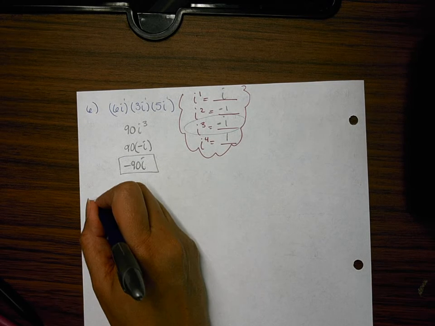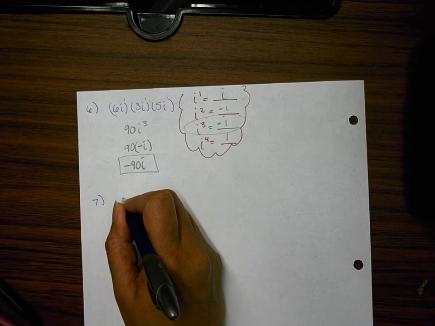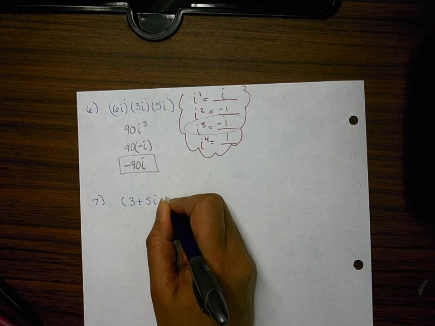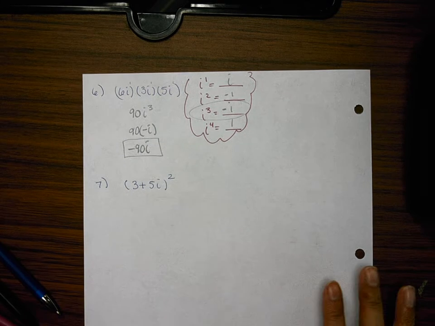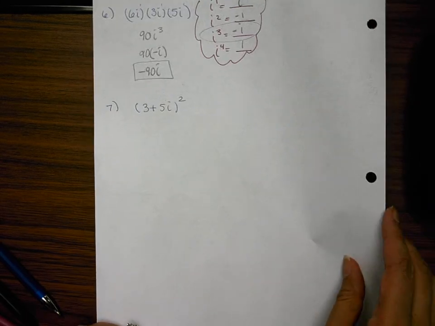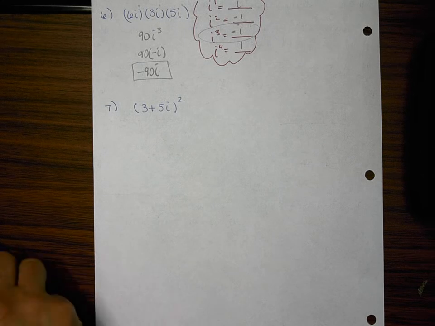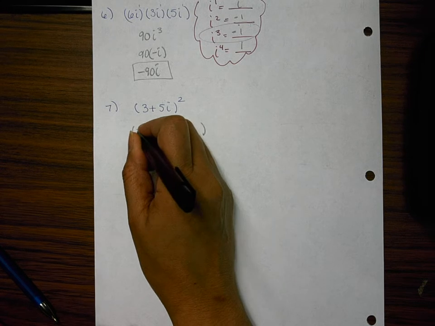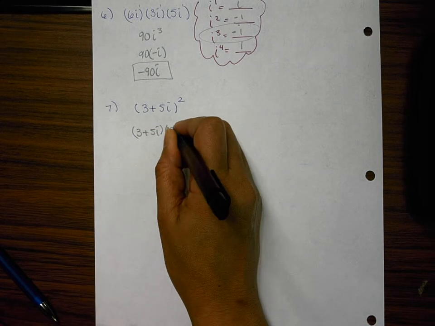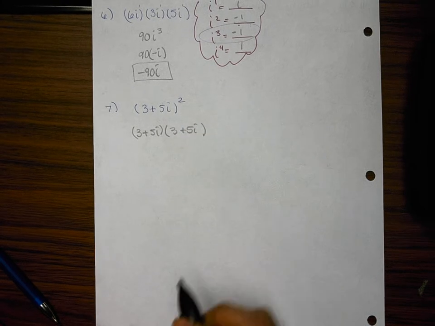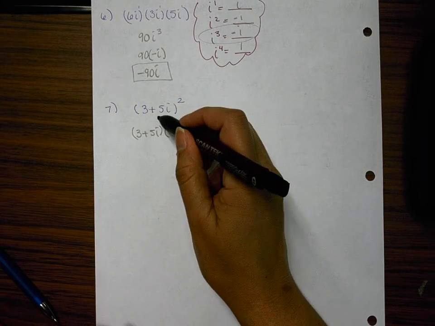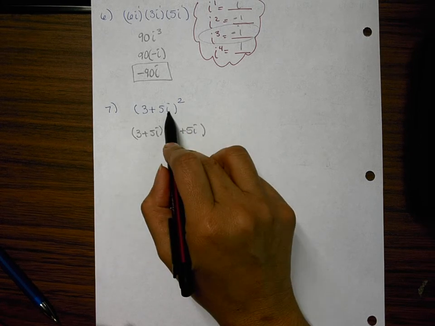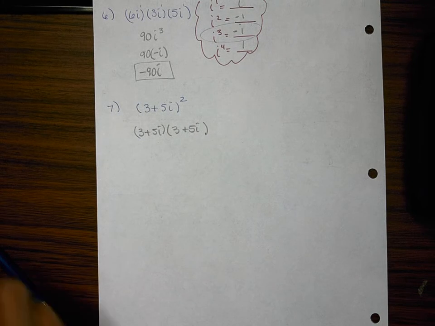Number 7. 3 plus 5i, quantity squared. Quantity squared means you write the base twice. You do not distribute the exponent. We've talked about that before as well. If there's a binomial or larger, if it's not a single monomial inside, you do not distribute the exponent. You write it twice and double distribution.